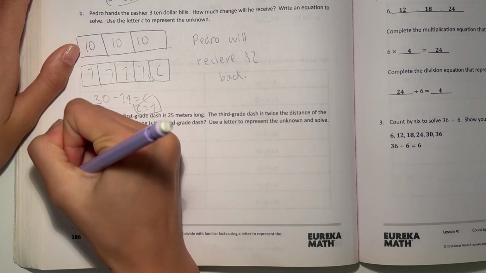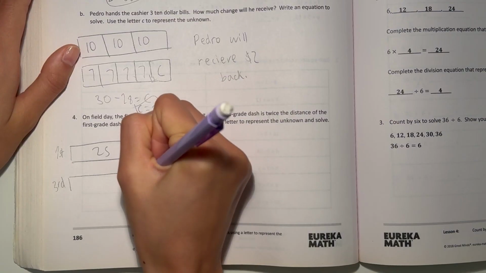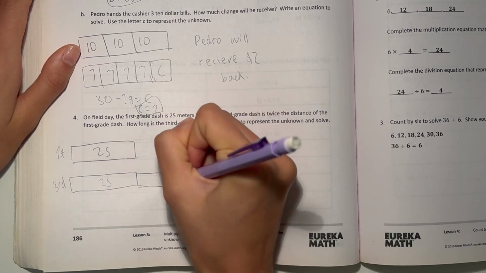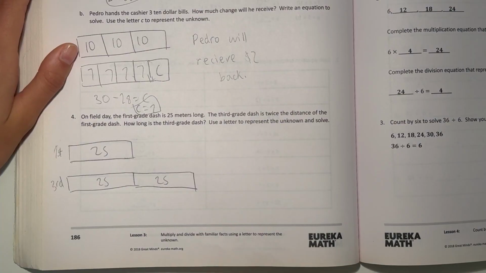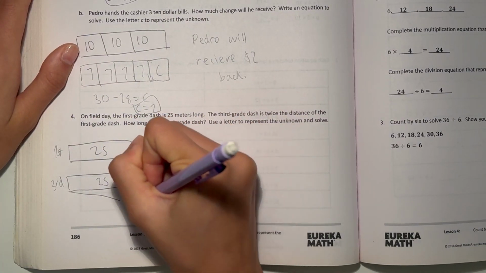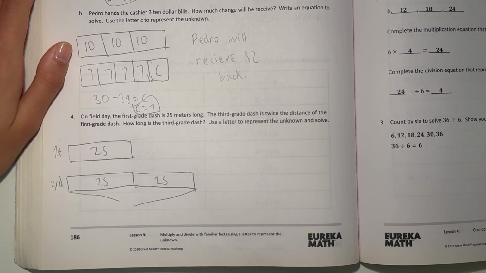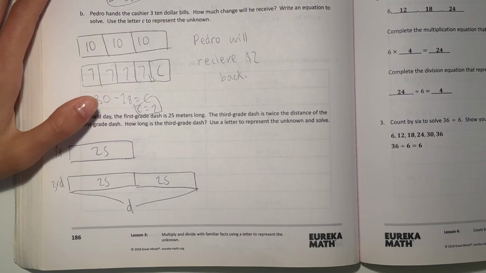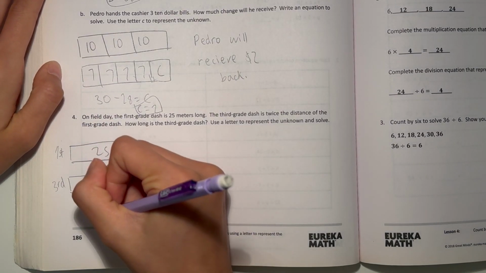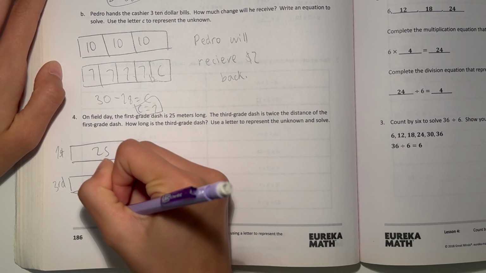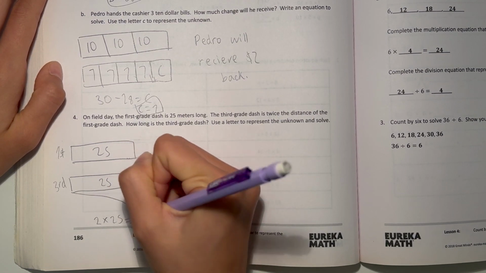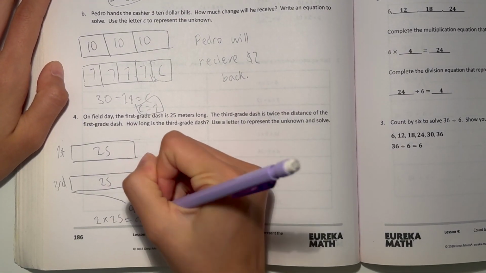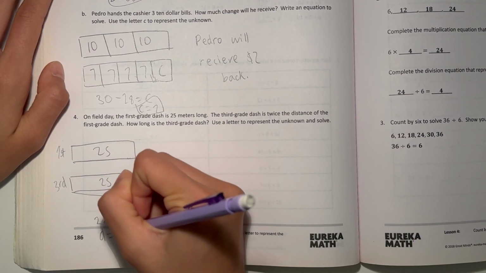And the third grade is twice the amount, so that's 25, and then another 25. We want to find out how long the third grade dash is. It says use a letter, so we can choose any letter. I'm going to choose D to stand for dash. So 2 times 25, which is also 25 plus 25, will be our answer. That's D. So D equals 50.